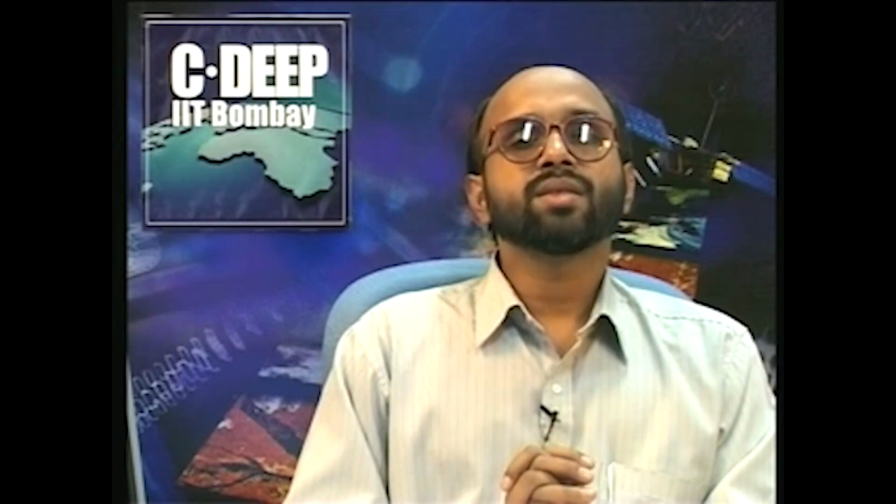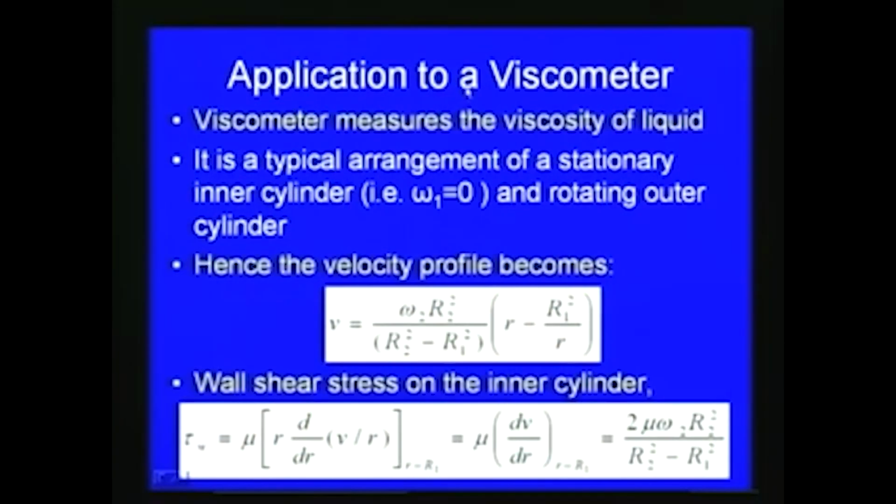Like this we can derive an expression for the velocity variation for the flow between two concentric cylinders. Here what we did is we applied various simplifications for the problem and got a simplified form of the Navier-Stokes equation, and then we integrated the equations so that we can get a solution. Finally, we got a solution for the velocity variation, and that can be used to find out various other parameters. This kind of problem has an application to a viscometer. So, how do we apply this solution to a viscometer? Application to a viscometer.